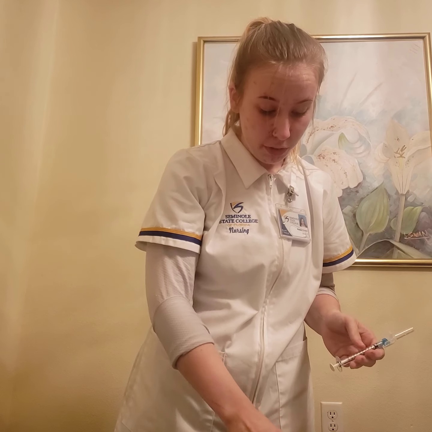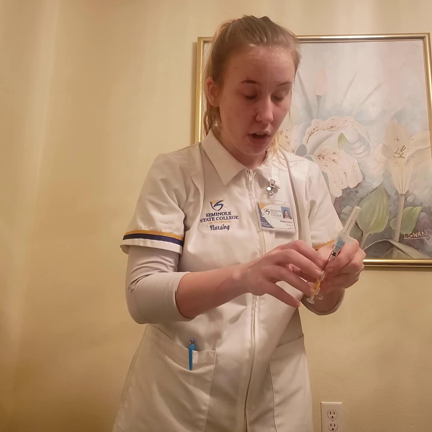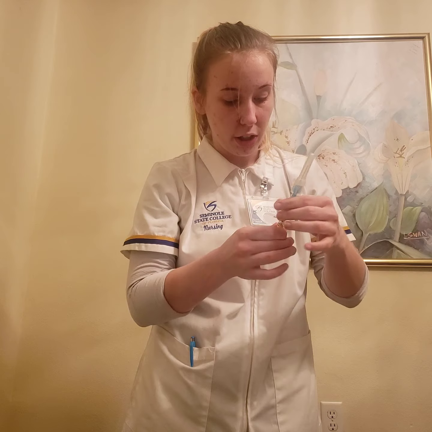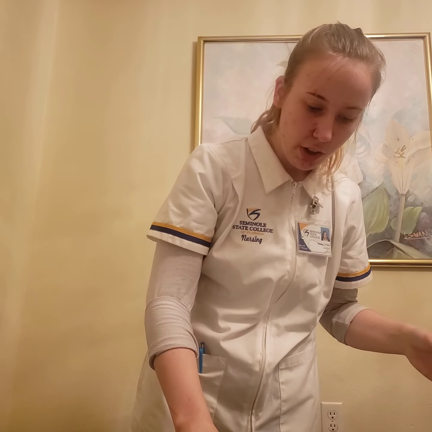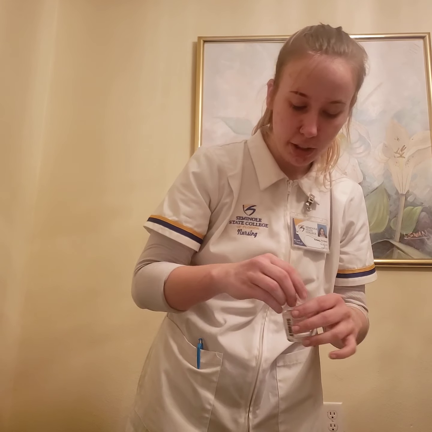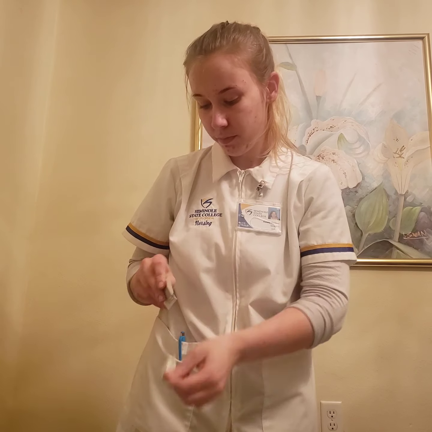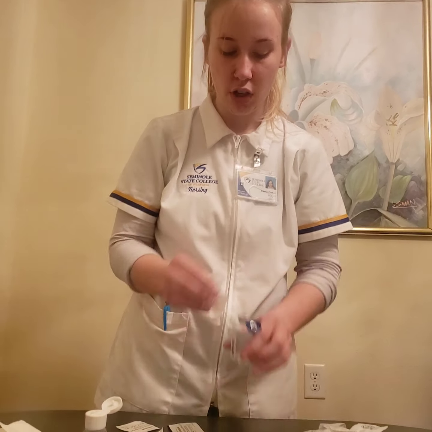And I'm going to go ahead and label this with the flu vaccine so that when I draw it up, it'll be ready to go. And when I go to my patient's room, I can verify and know which one is which. So I'm going to go ahead and get my flu vaccine ready. I'm going to need to scrub the top of the vial 10 to 15 seconds and then let it air dry completely.